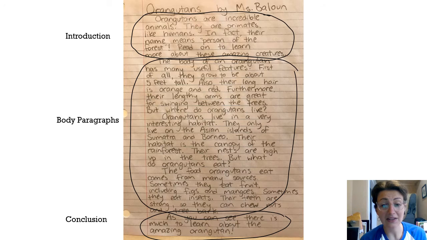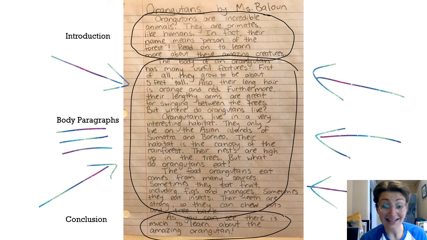The body paragraphs are where I tell most of my information. That is the part that you're going to be writing this week. So we're going to save the introduction and the conclusion for later. Right now, I want to focus on the body paragraphs because that's where you're going to put in all of that research that you did last week.